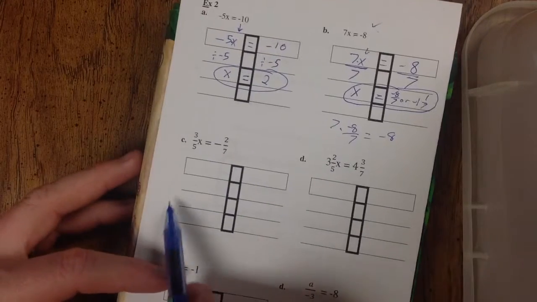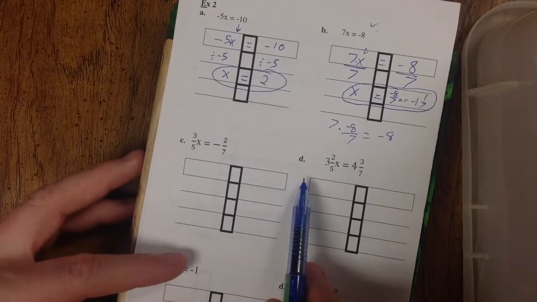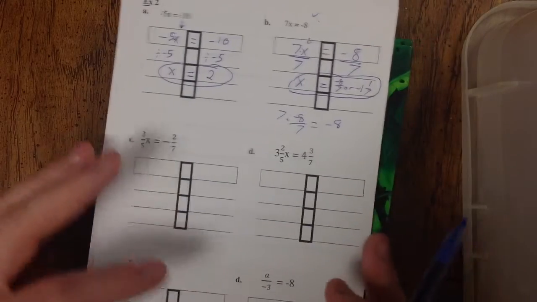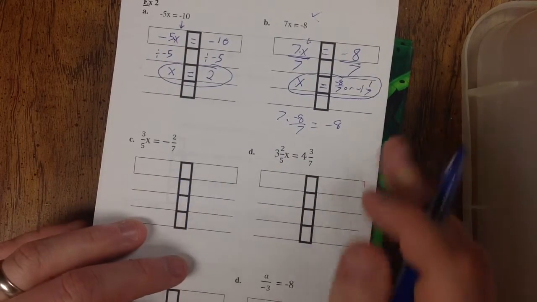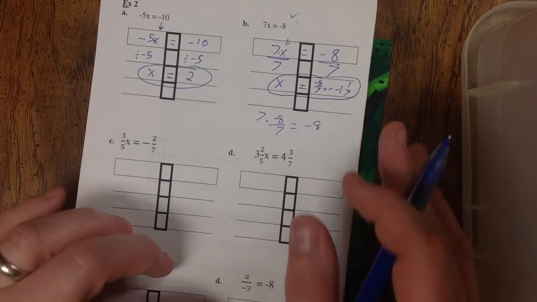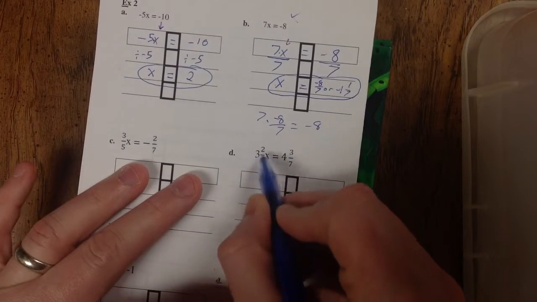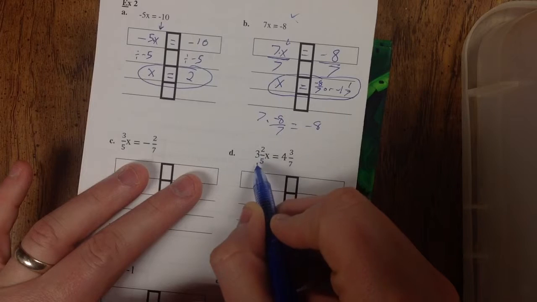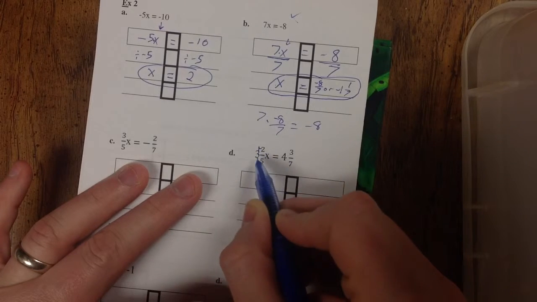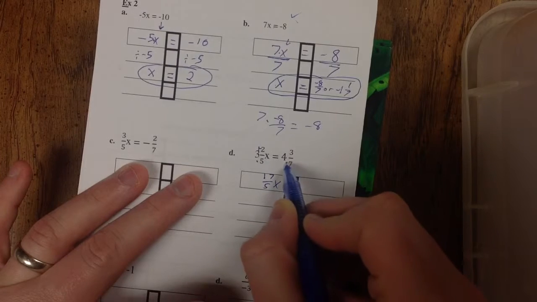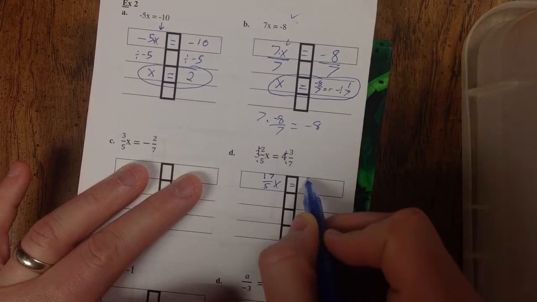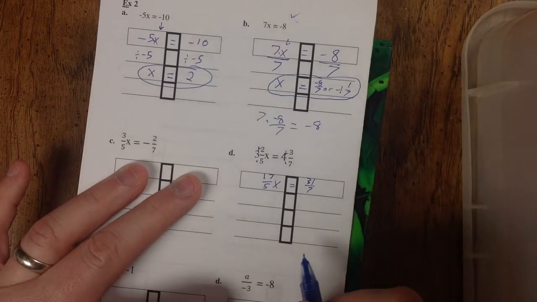Let's skip C for now, and let's do D, because D looks harder. D looks much more complicated, so I'll do D, and maybe I'll let you have about a minute or two to try C on your own. When I do D, the first thing I want to do is get rid of this mixed number. 5 times 3 plus 2, that's 17 over 5. X equals 28 plus 3, which is 31 over 7.